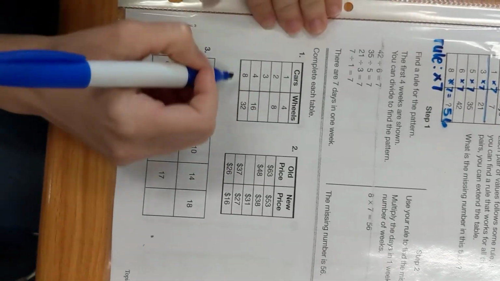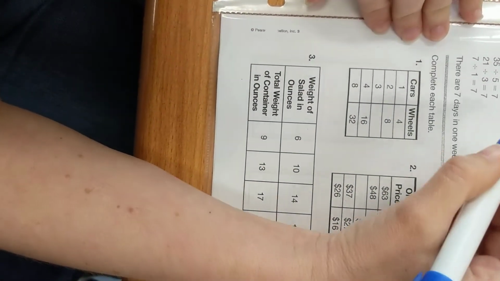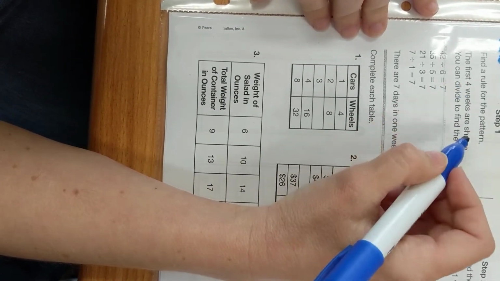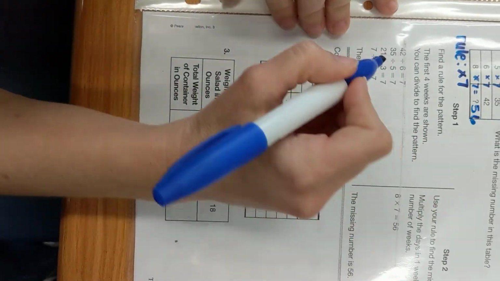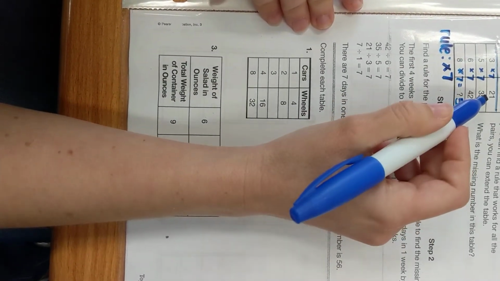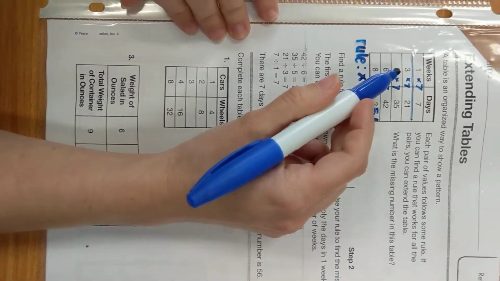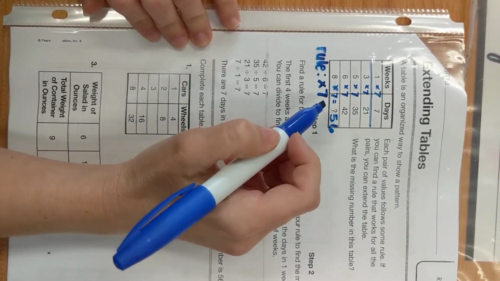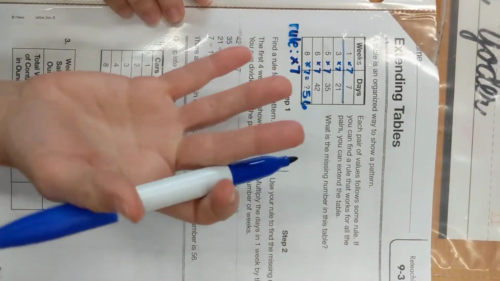So we're going to use this to help us to complete these tables. We're going to look at one more. We can divide. The first 4 weeks are shown. You can divide. 42 divided by 7 is 6. 35 divided by 7 is 5. 21 divided by 7 is 3. We know that multiplication and division are opposites, so we can go both ways with that.